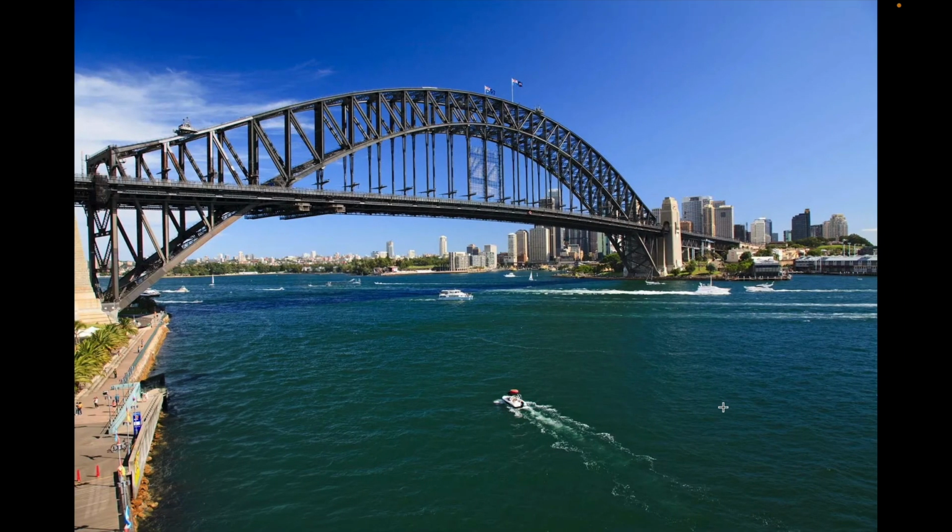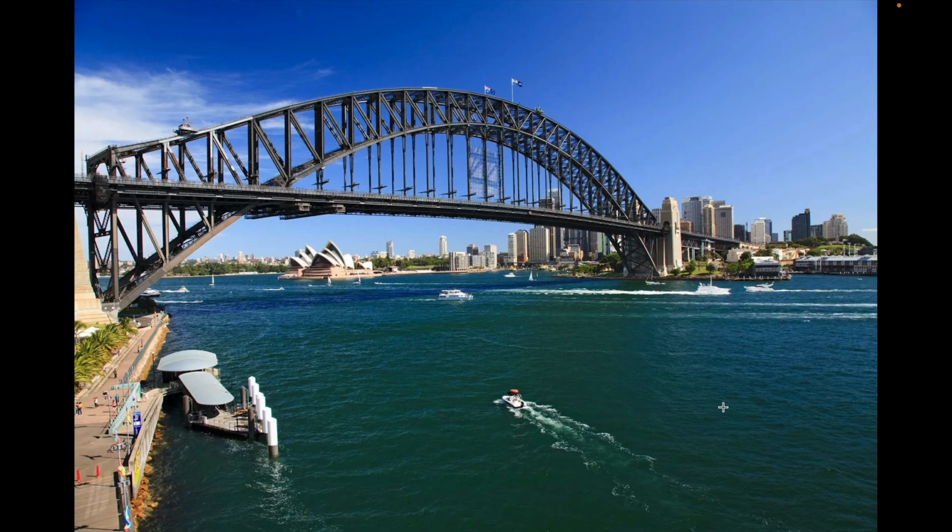Here's another image of the harbour. You'll notice that the Sydney Opera House is missing. It's because I removed it. And there's also a jetty that was in the foreground that I've removed. So that's the original image.